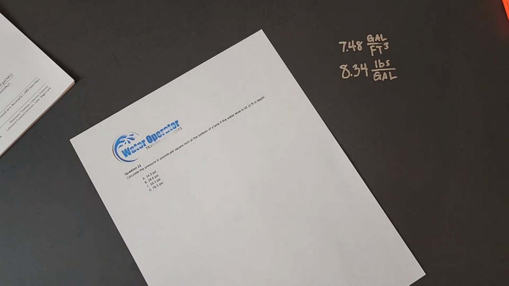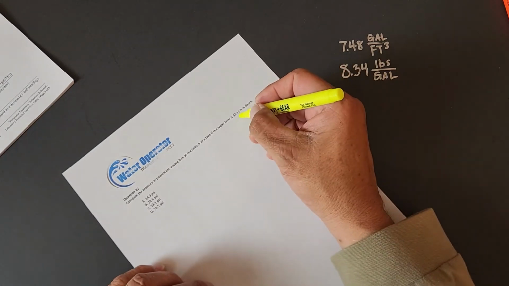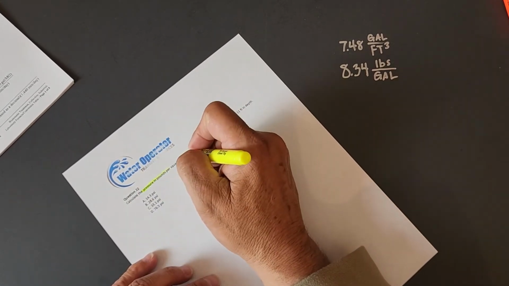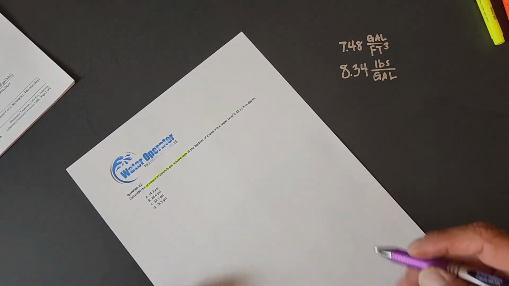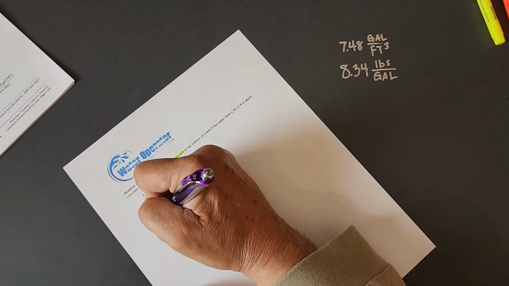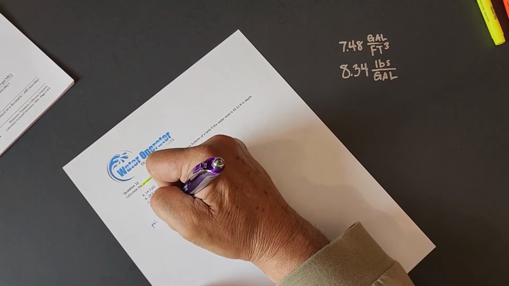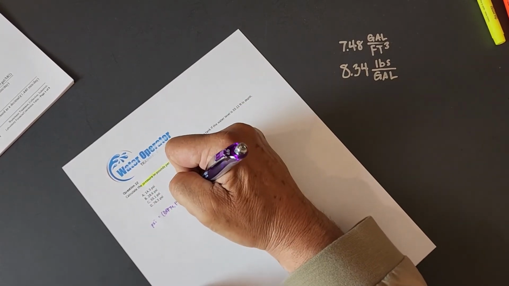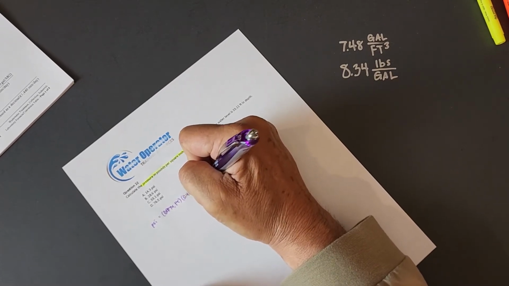Calculate the pressure in pounds per square inch at the bottom of a tank if the water level is 33.11 feet in depth. We need the pressure in PSI. So we want PSI equals the depth in feet, and we're going to multiply that by 0.433 PSI per foot.